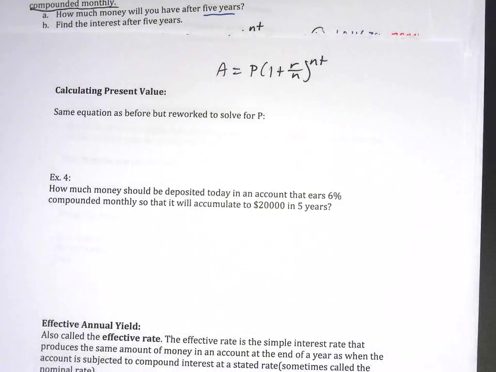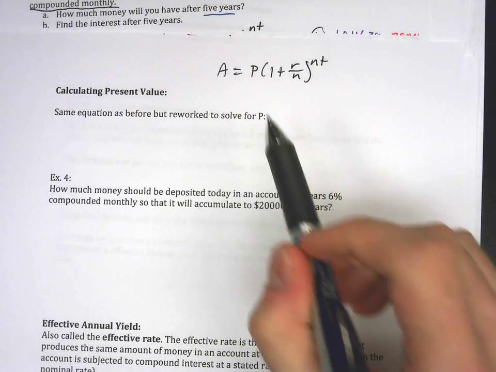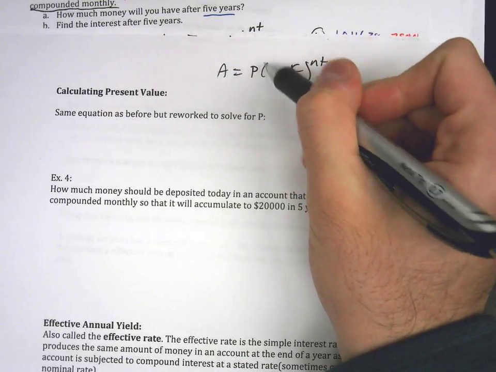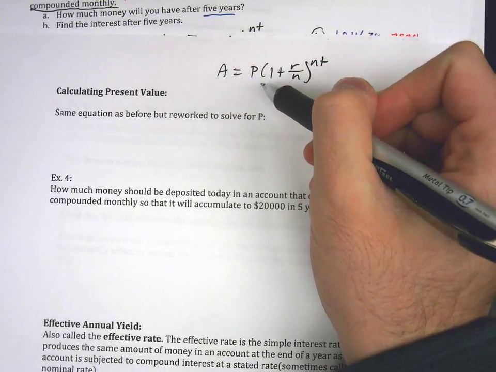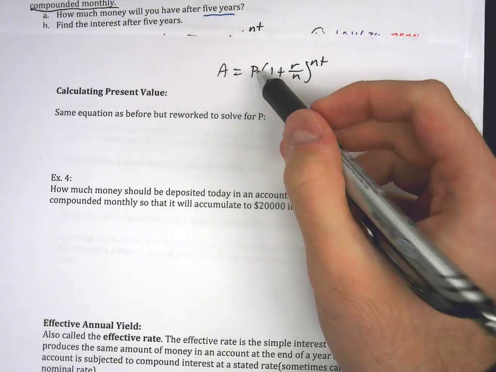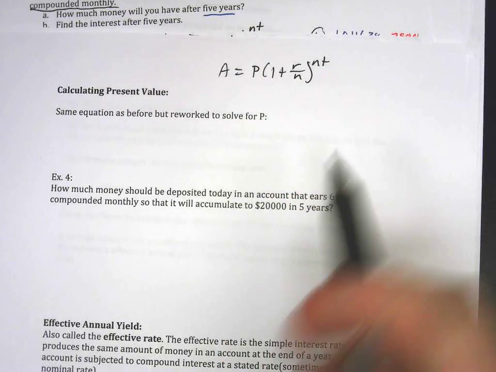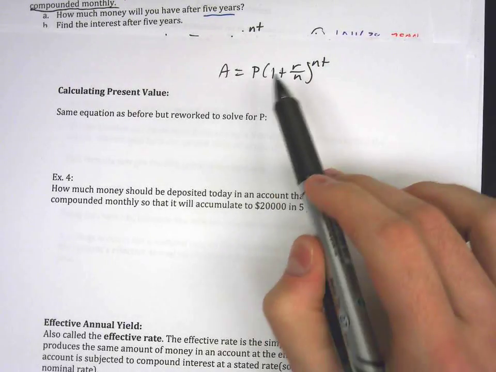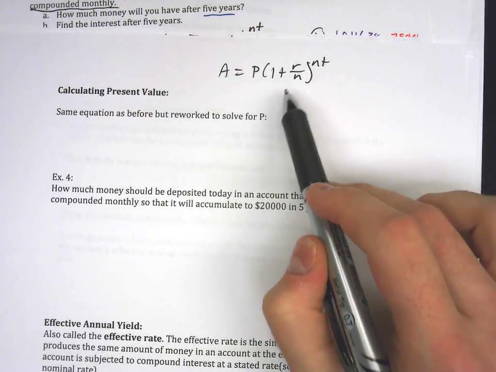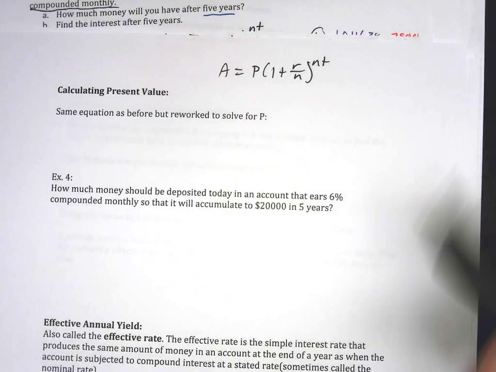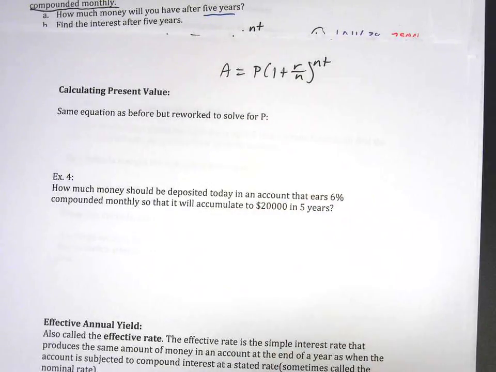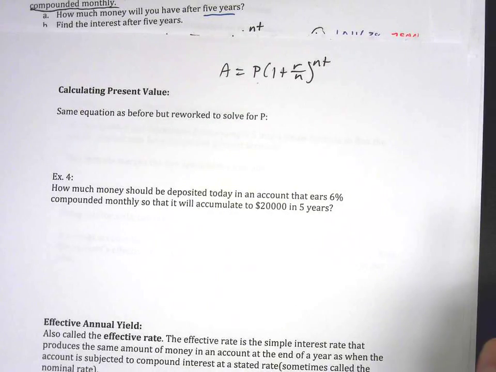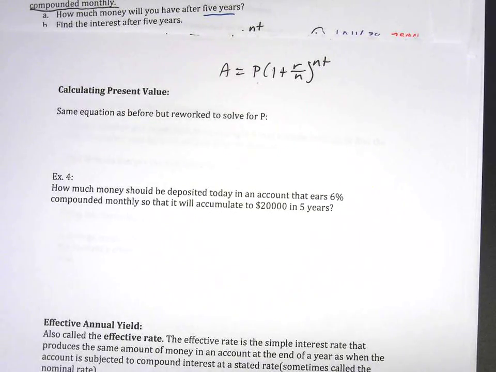Today, we're going to use a reworked problem, because it's actually the same equation as this. But right now in this equation, we have our P right here, and that's not very useful to us. If we want to know what P is, because we're given a situation where we know what the future value is, what the rate is, what the compounding periods are, and what the time is, we want to know how much do we need to put into that account at the start. So this is important for situations where we are looking for how to find P.